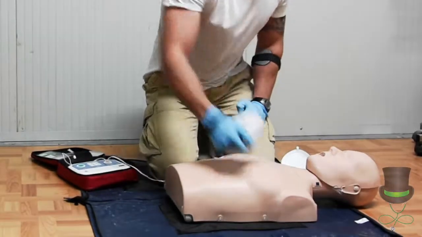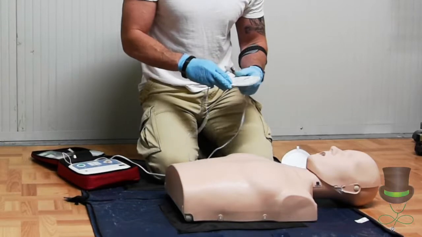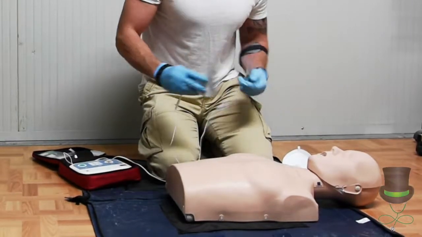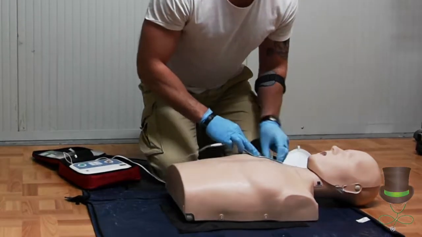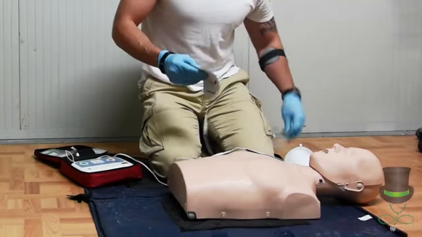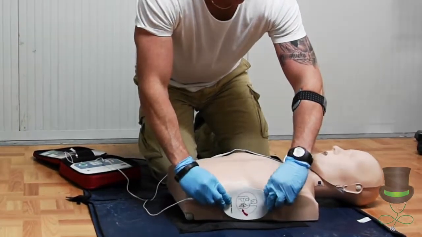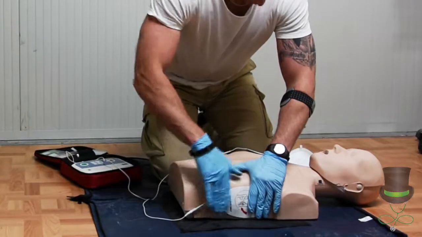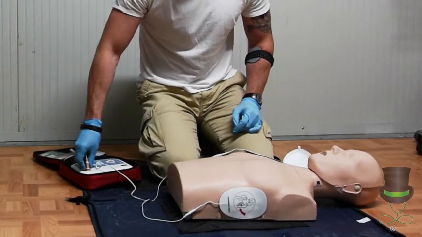Expose the chest, checking for pendants, patches, pacemakers, perspiration, piercings, any excessive hair. Look at the pictures and apply pads accordingly, to the mid-clavicular region and the mid-axillary region, which is under the armpit. Plug in your AED.